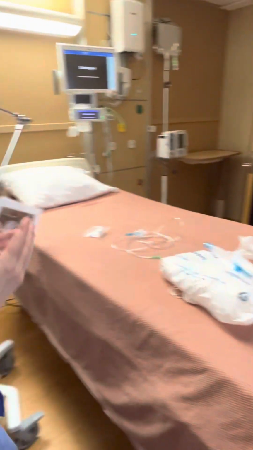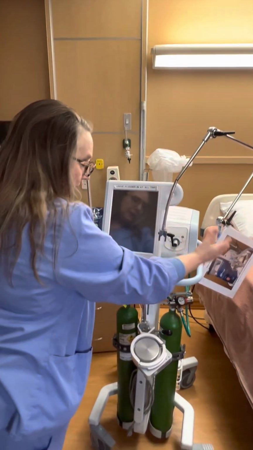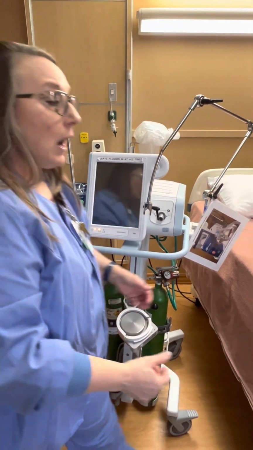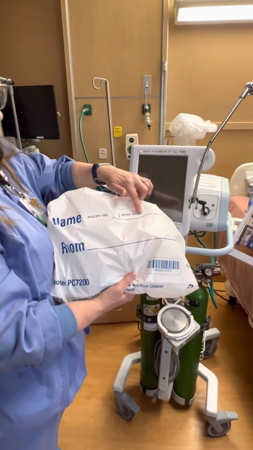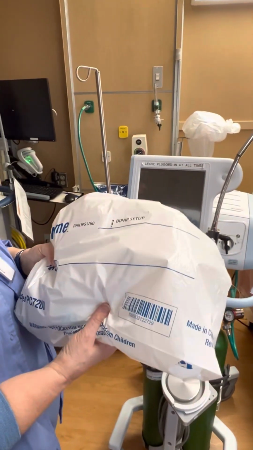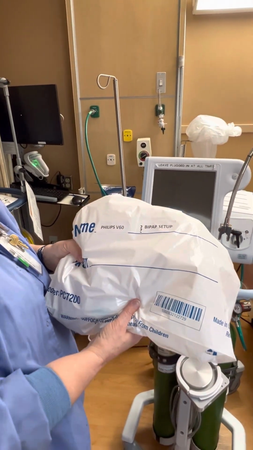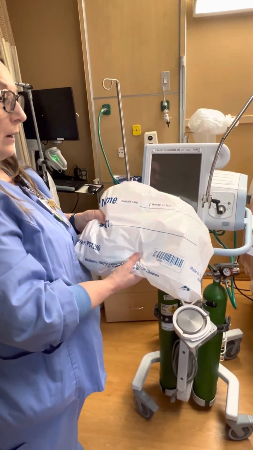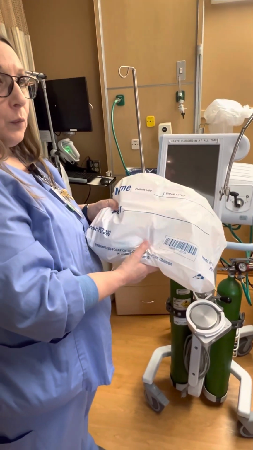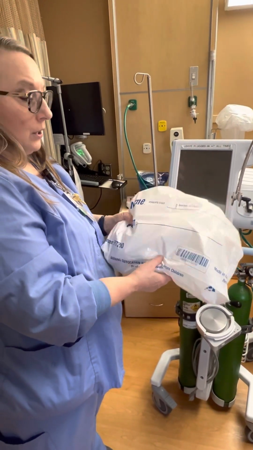You take the gray top and wipe everything down top to bottom. Now, I have set up grab bags. It says the Philips V60 BiPAP setup. I always have 2 extra ones in ER in their cupboard. I also keep 2 up in the CCU supply room. And if those run out for whatever reason, there's always extra up in the RT supply room.